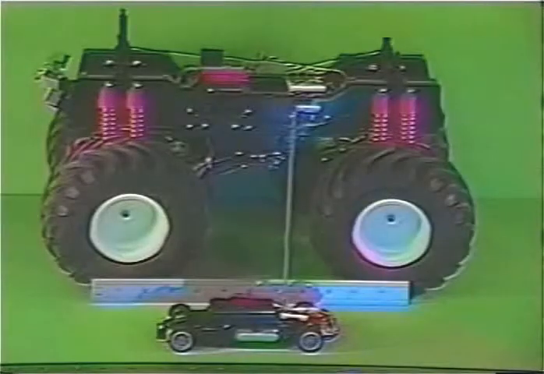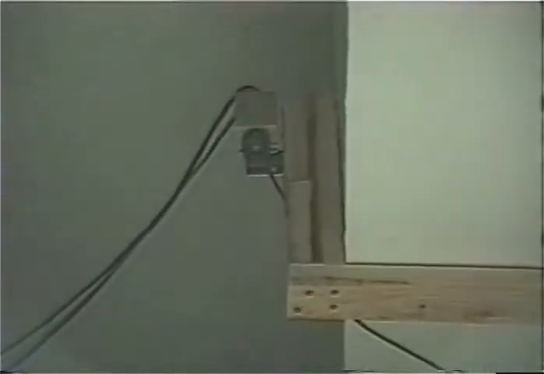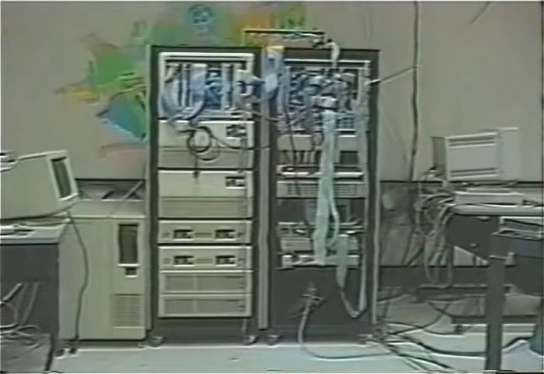This section shows the equipment we're using in our lab setup. The large truck here we call the Monster, or Clodbuster, and the small car is a little racing car. Overhead you see the camera up in the ceiling looking down on the soccer field. It's a high-resolution 3CCD color camera, so I can pick out each individual car.